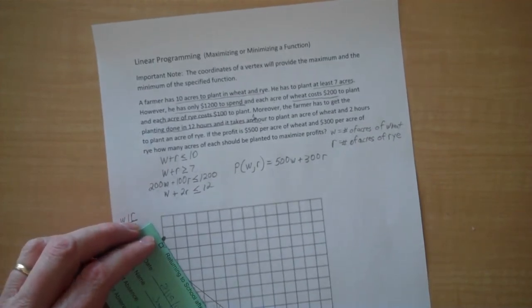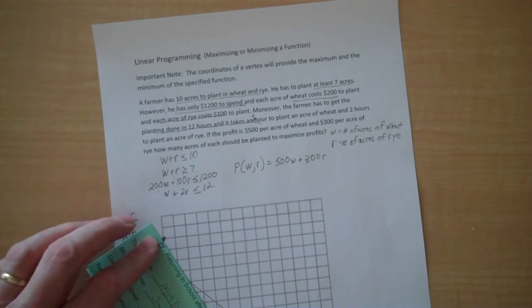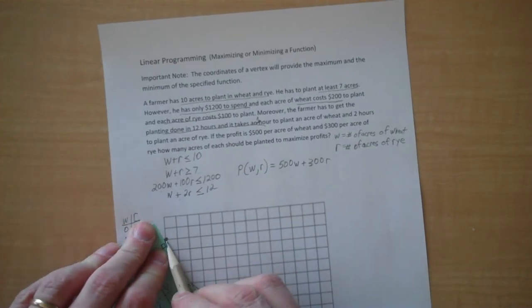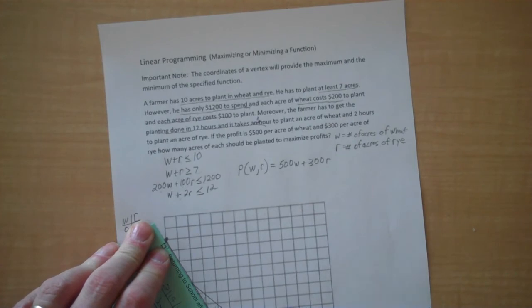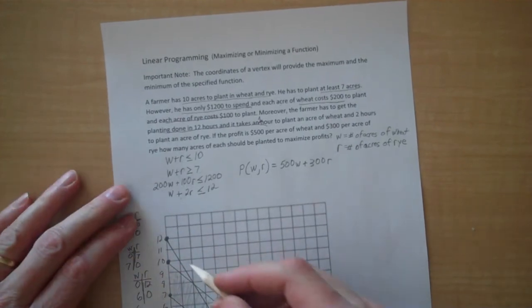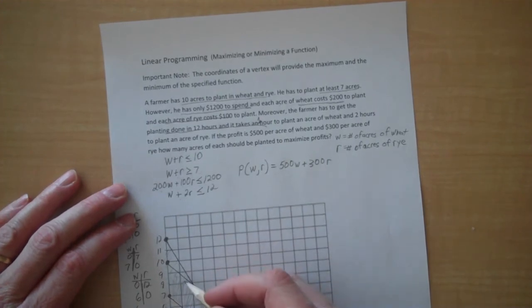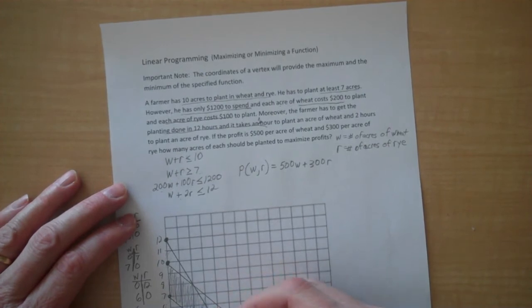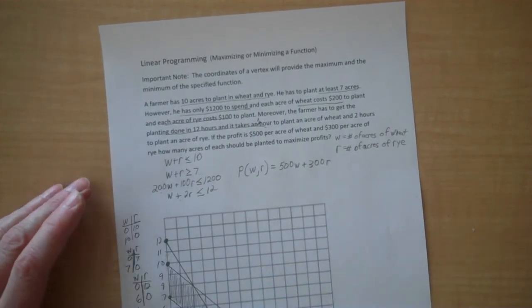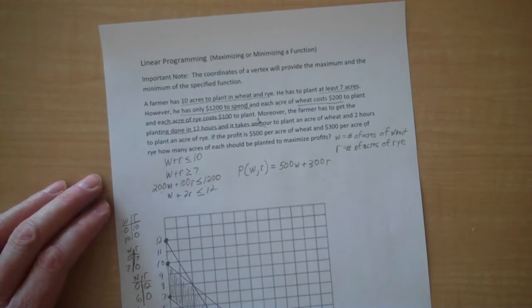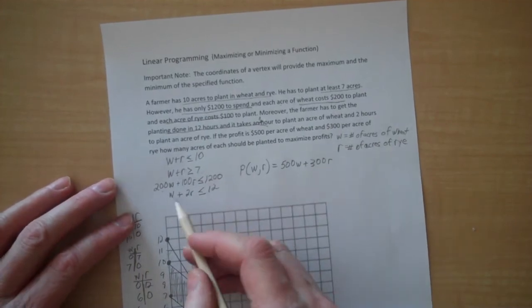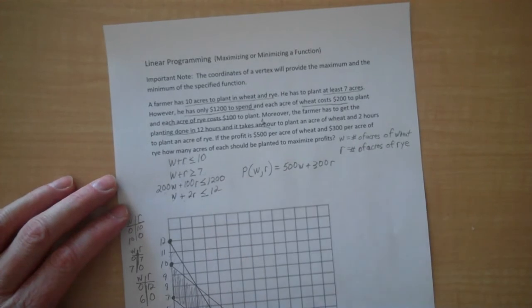Okay, so let's draw this. I'm being very deliberate. So I'm under this line. Right now, everything that's under this line and in this band is right here for now. But we have one more constraint, and that involves the W and 2R.